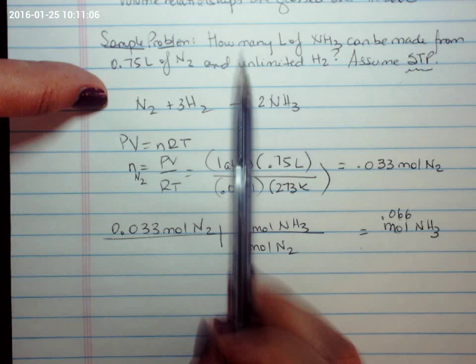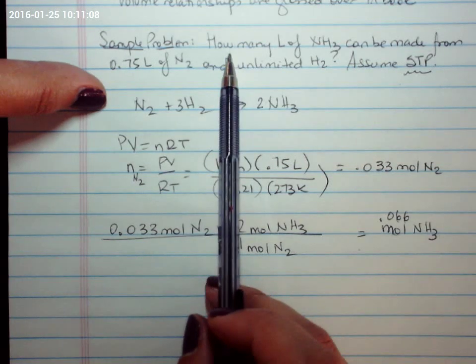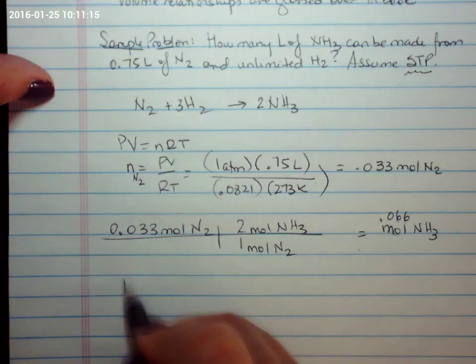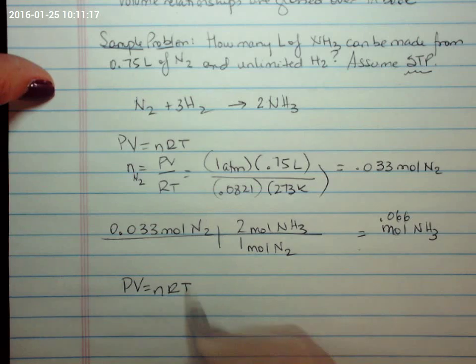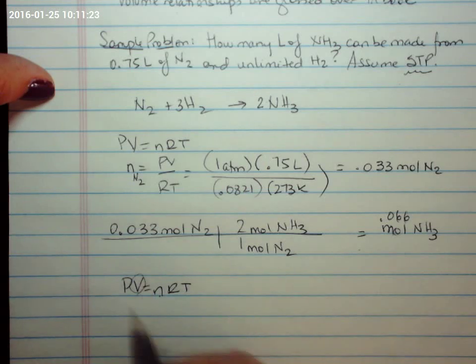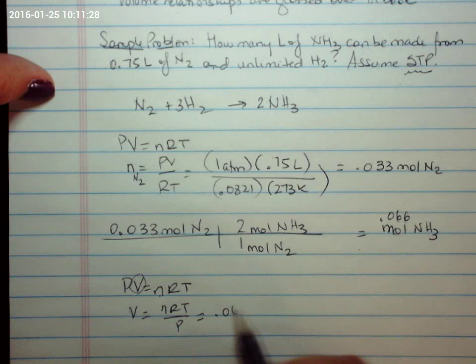But did they want moles of ammonia? No, what do they want? They wanted liters. And how do you go from moles to liters? You could go back to the ideal gas law again. You know what n is now. You have to figure out what V is. So V is equal to nRT over P. n is 0.066.